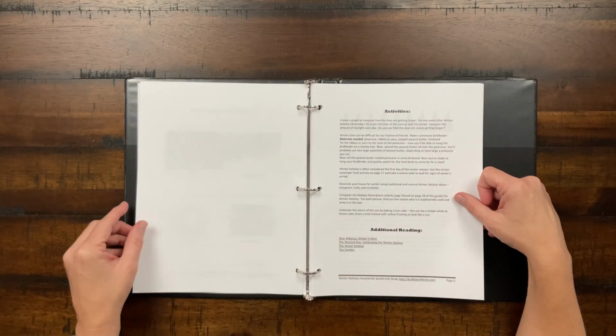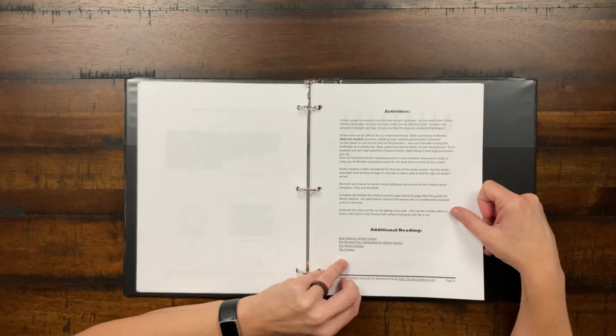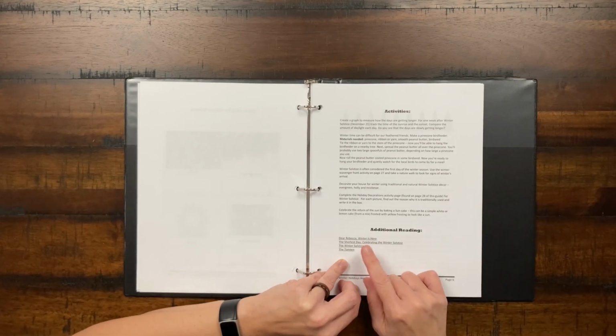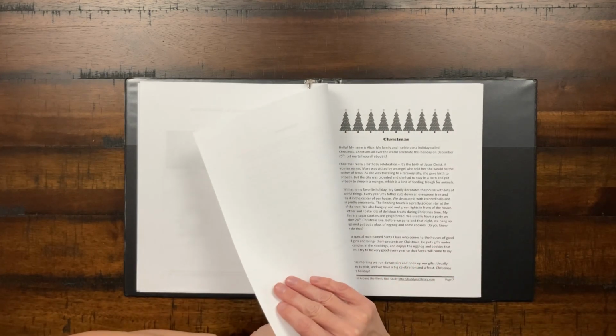So it's not a big deal. And the return of the sun: celebrate it by baking a sun cake. So that could be fun. And here are some additional books that you can read if you want to. So that's it. That's the whole winter solstice.